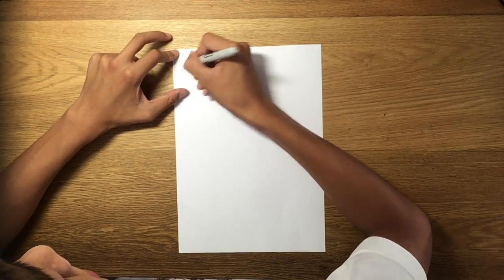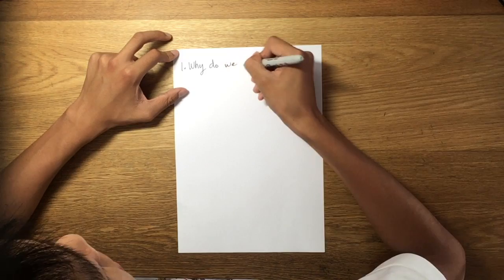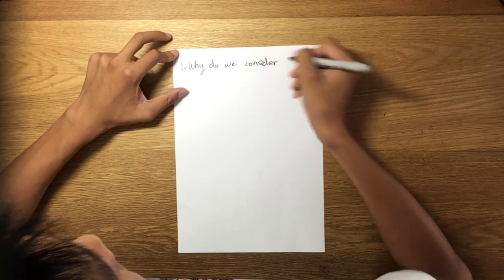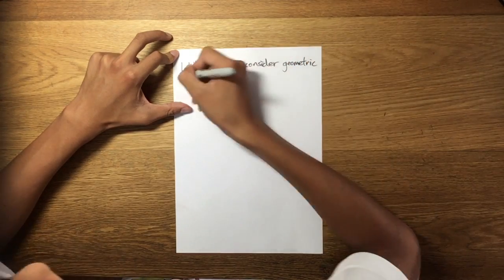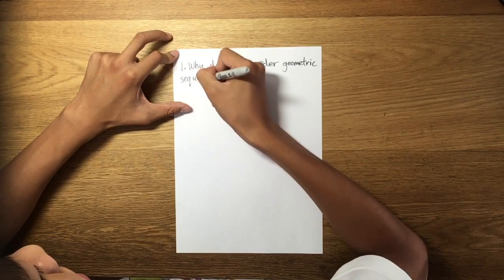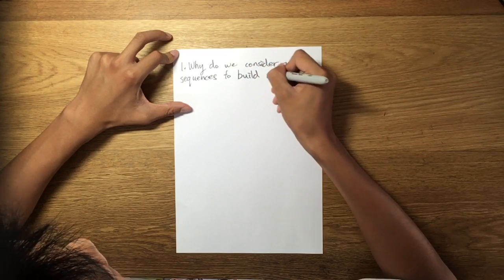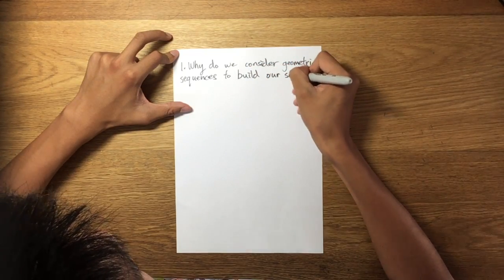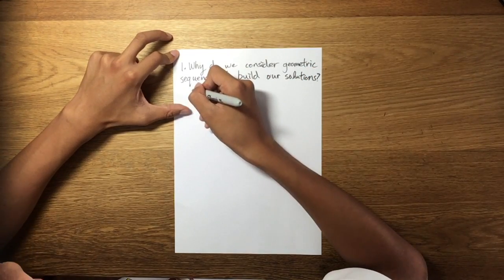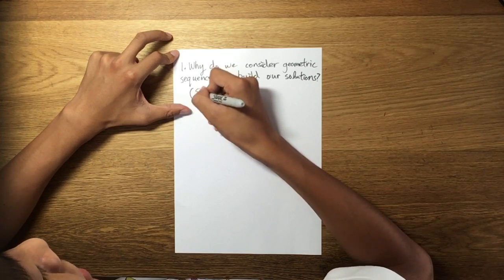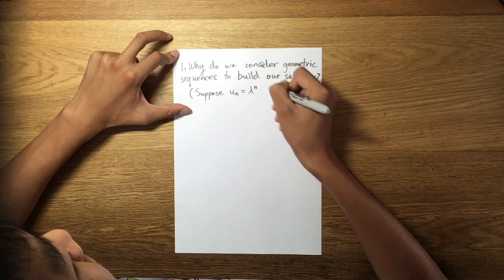So the first question is, why do we consider geometric sequences to build our solutions? To remind you, this is the bit when we said suppose un is equal to lambda to the n for some lambda.